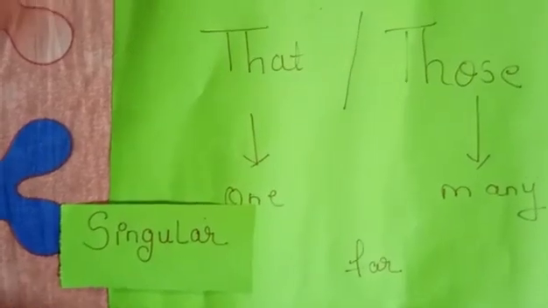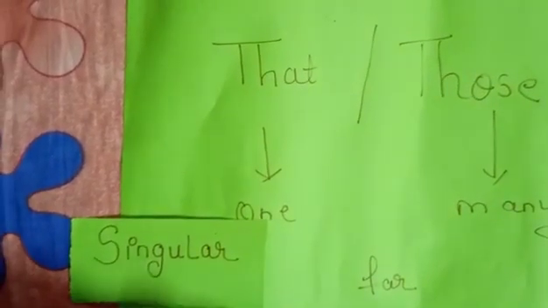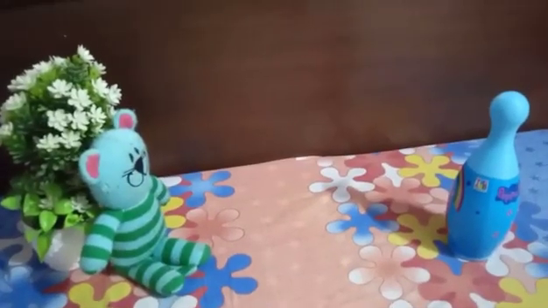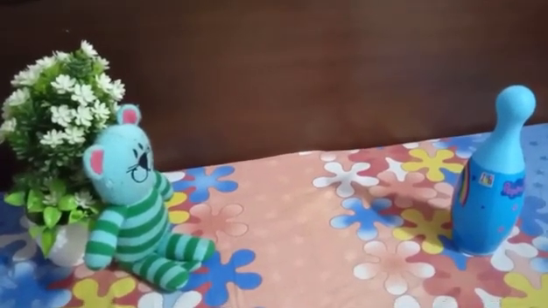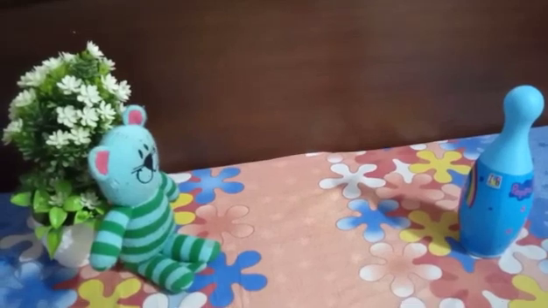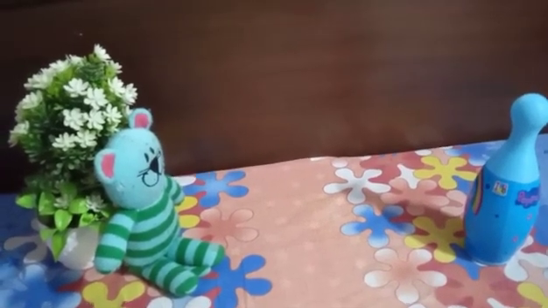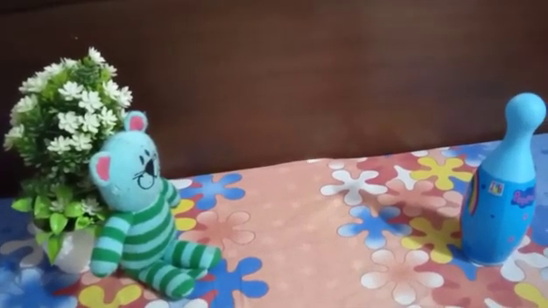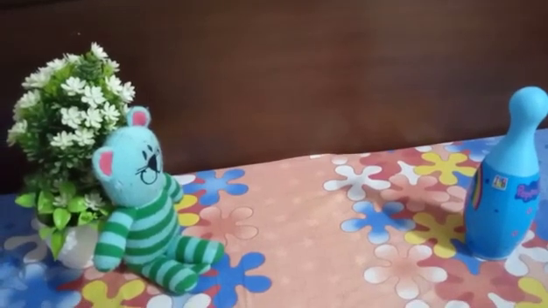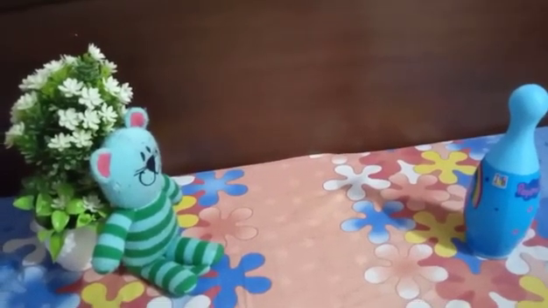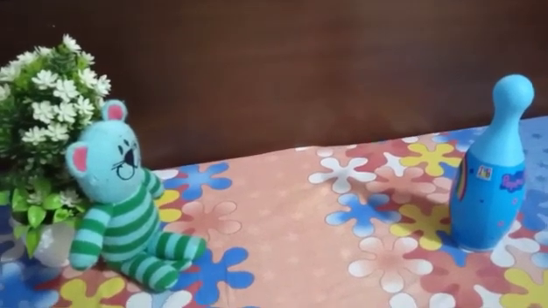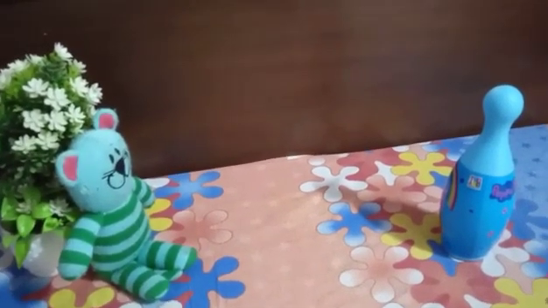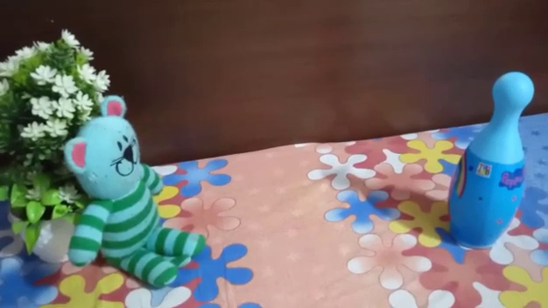T-H-A-T, that. Let us see this through an example. Now, can you see what is there in front of the teddy? There is a bottle. Okay. Is that bottle far or near to the teddy? Far from the teddy. Yes. So, whenever any object is singular, that is, here only one bottle is there, and that object is far.